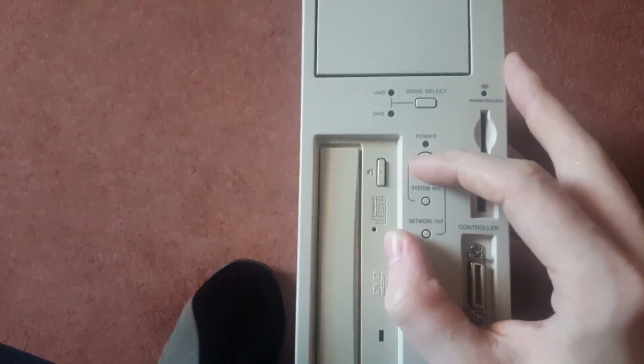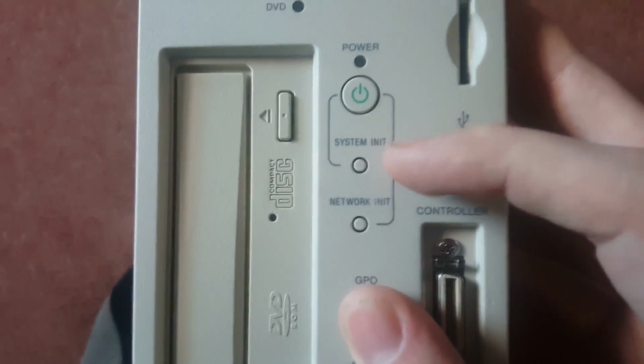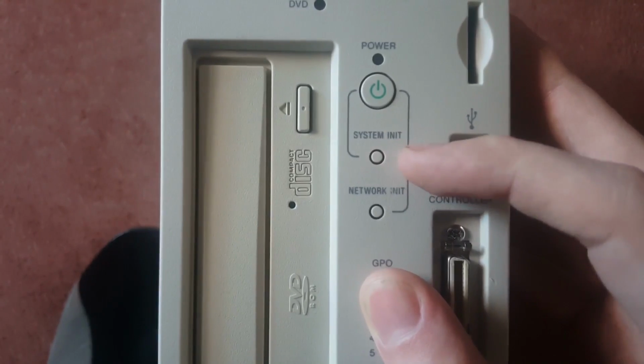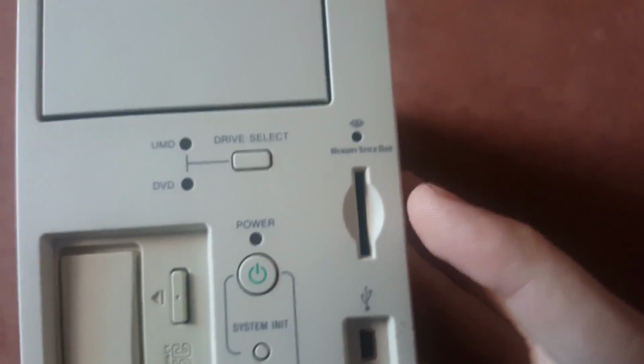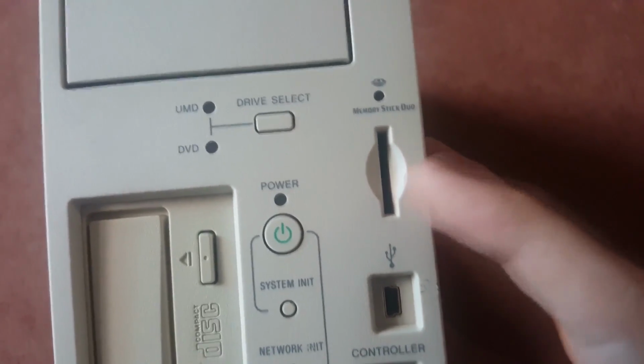Then you obviously have your power button here, which turns it on. You've got two buttons under here, which I'll admit I don't really know exactly what they do. You've got your system initiation, I assume, and then network initiation. I'm not too sure. You have your Memory Stick Duo slot here for any save games or, I suppose, games that are stored on there. You can play them as well.